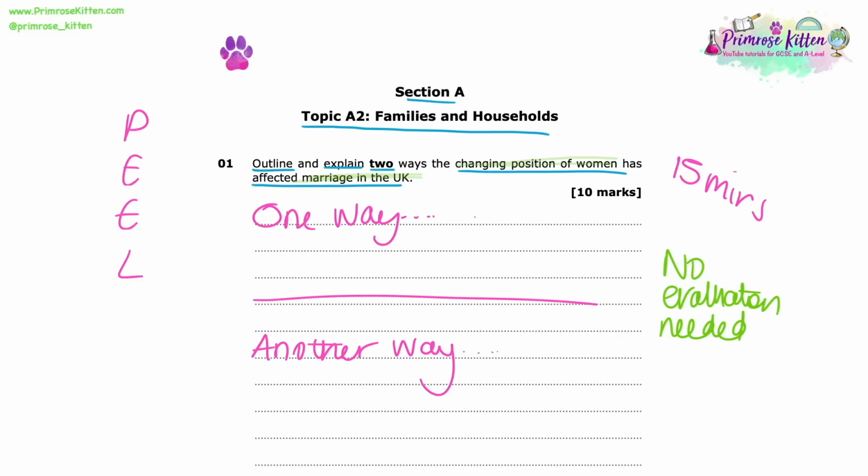Good practice would be taking several different subtopics that you have learnt about for families and households, such as social policy, such as childhood, such as demography, and applying them to each other to see if you can actually make those links quickly. Let's now have a look then at the mark scheme.